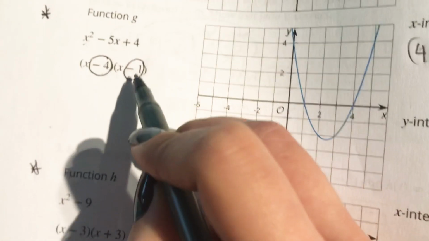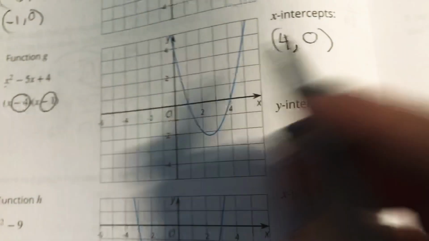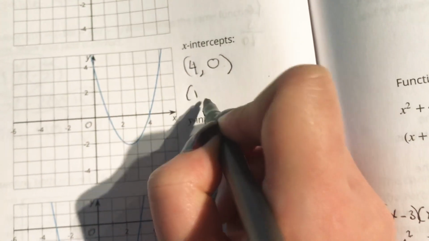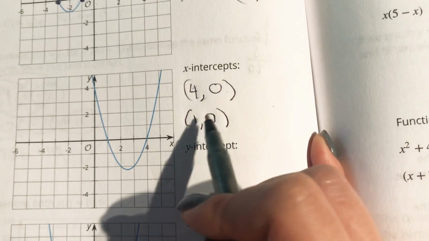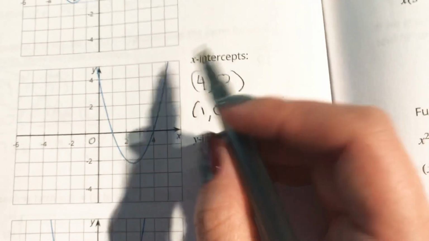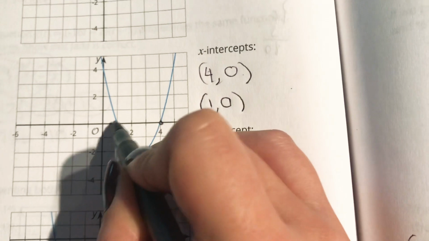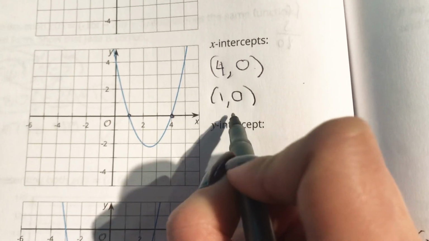And then the other one, I have negative 1. All I have to do is flip the sign. So instead of a negative 1, it's now going to be a positive 1. And the y values are always 0 for x-intercepts. And that's it. I have my two x-intercepts, 4, 0, and 1, 0. In this case, it gives us a graph to help us out so I can check my work. And I do see here that I have points at 1, 0, and 4, 0, so I did it correctly.